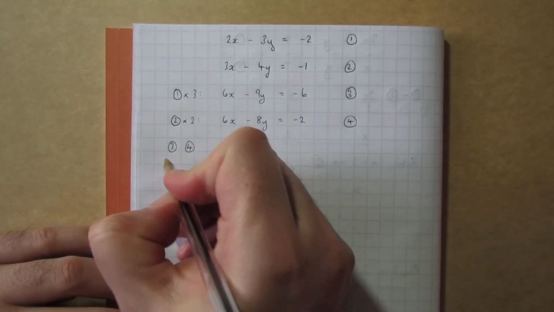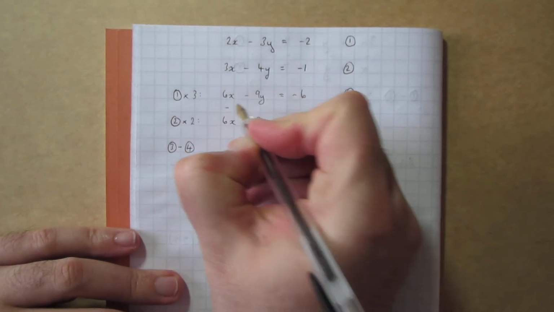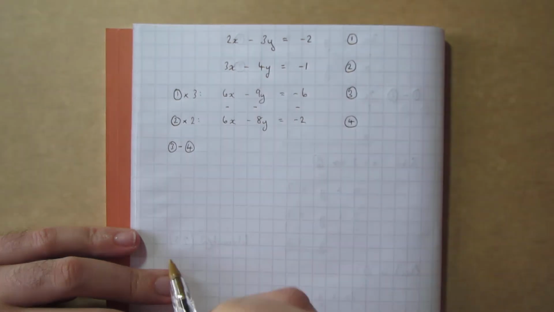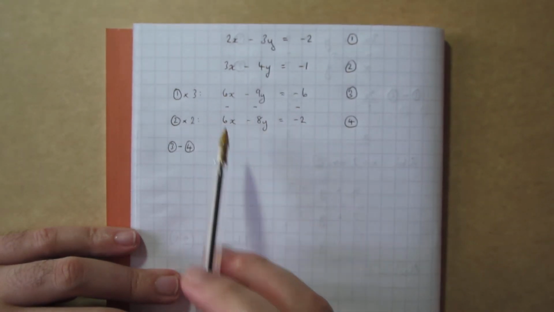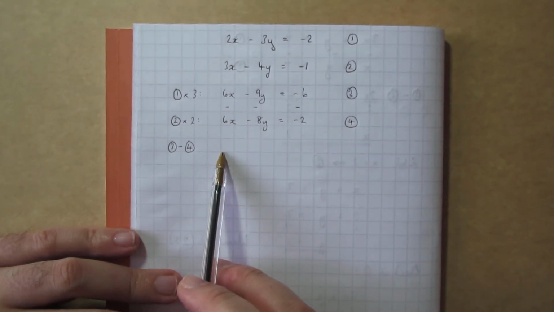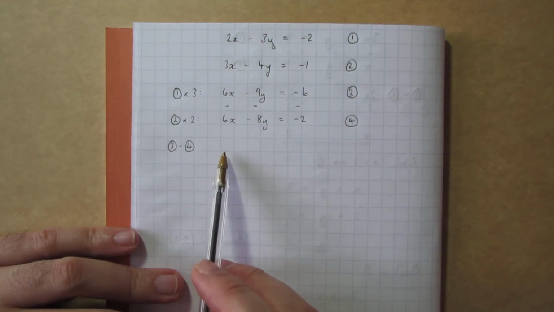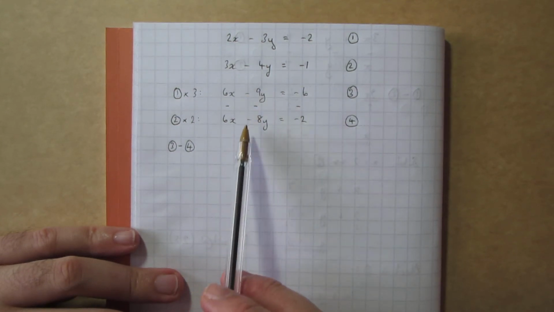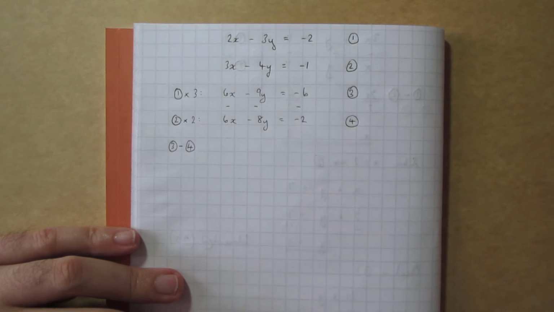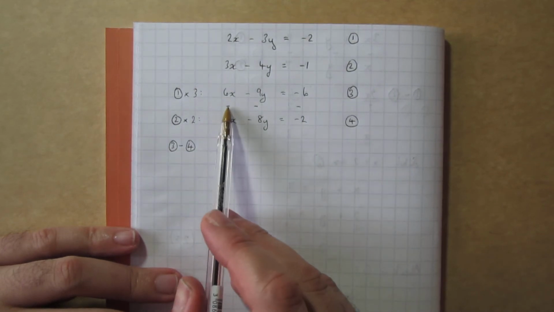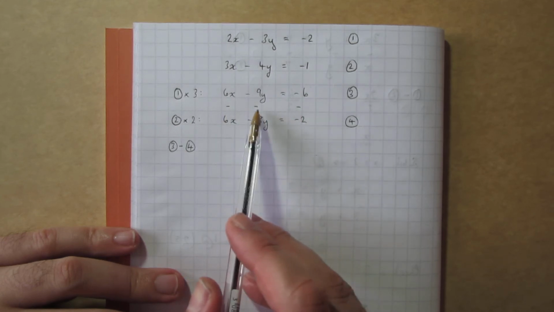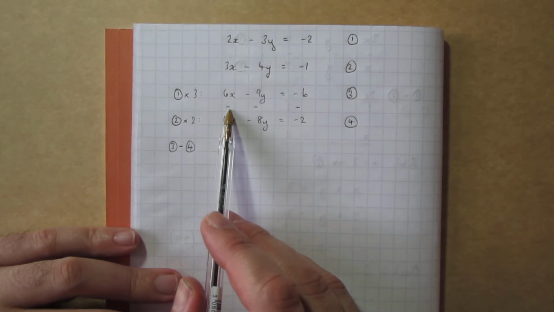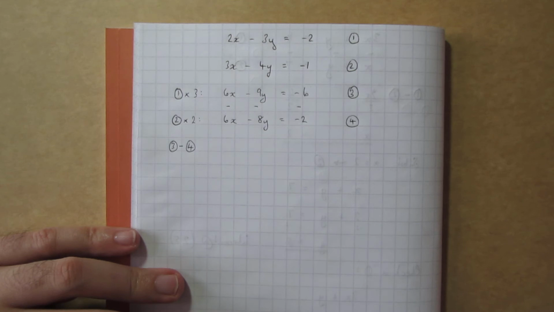We try a subtraction, and sure enough, 6x take away 6x does make 0. That's all good. The problem comes with all of these negatives. The potential for going wrong is huge. So you've got to be very careful. And again, if you don't write these negatives in such that you can't see them, you're just imagining them, you're far more likely to go wrong.